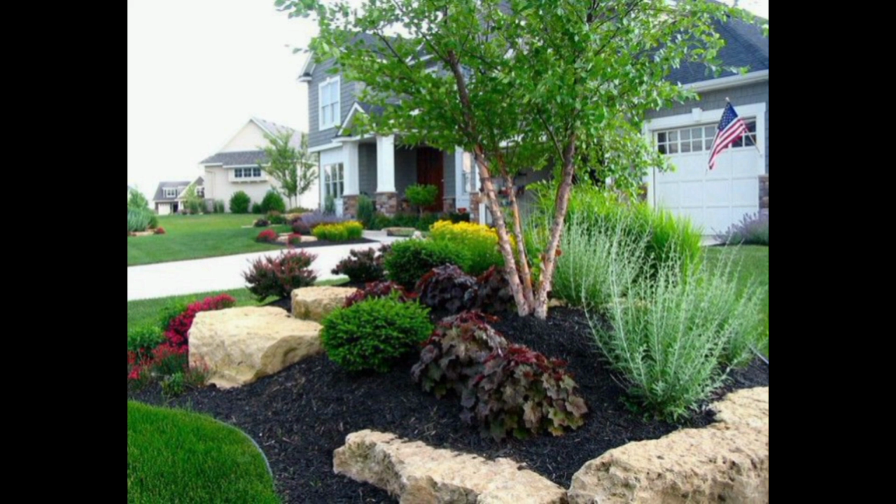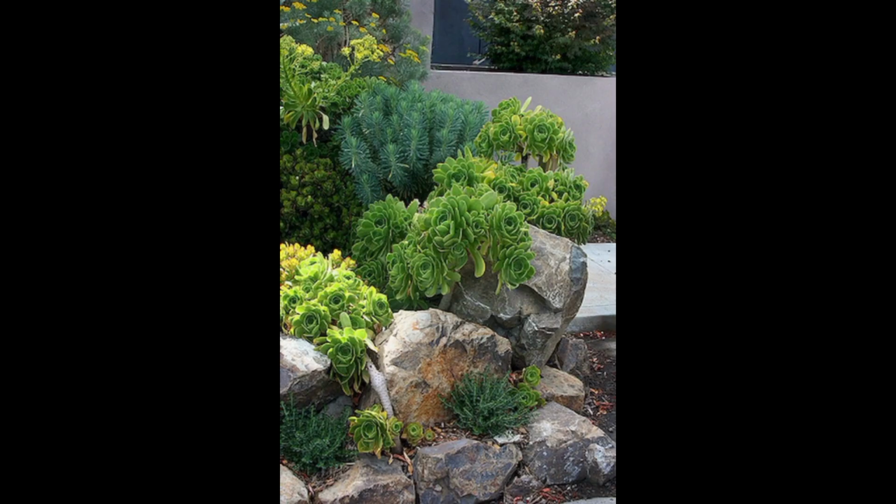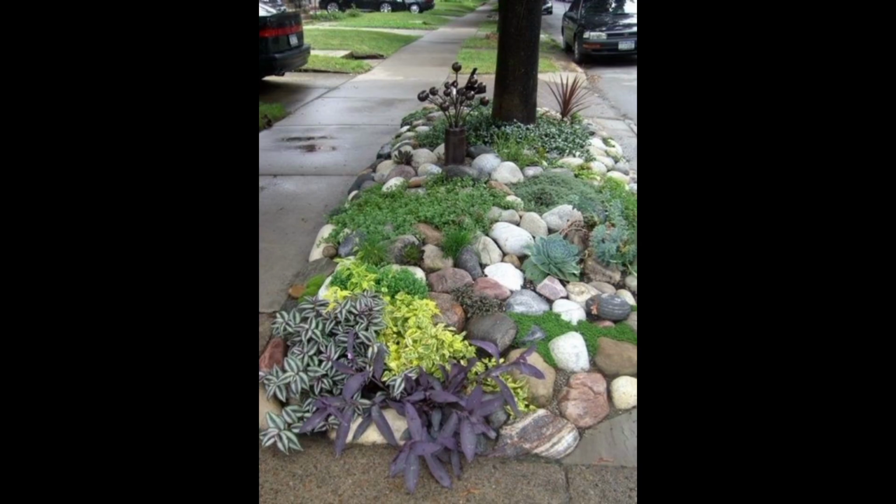Artistic rock arrangement. Get creative with the placement of rocks to form shapes, patterns, or even sculptures. This can be a unique and artistic expression of your garden.